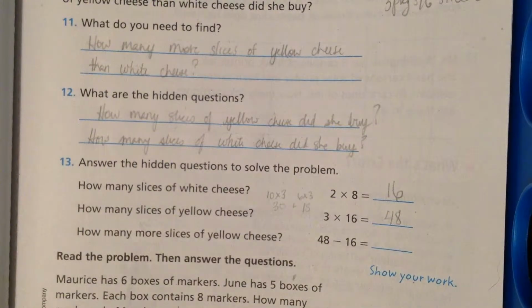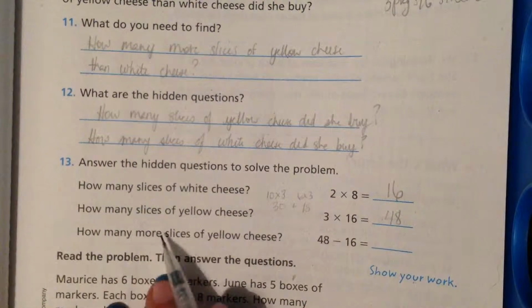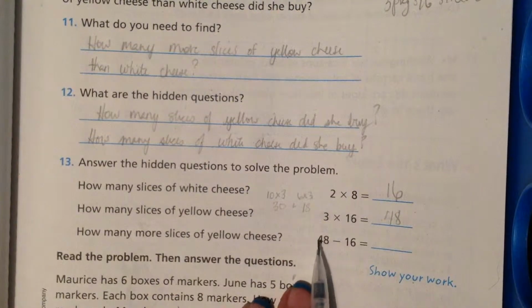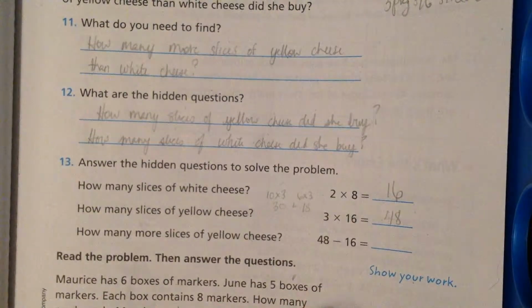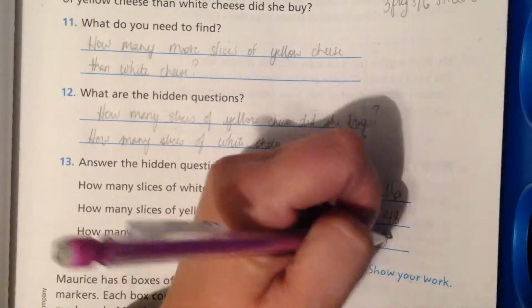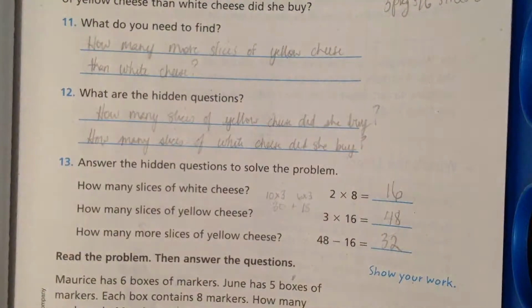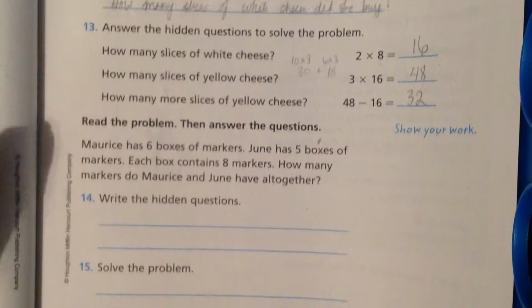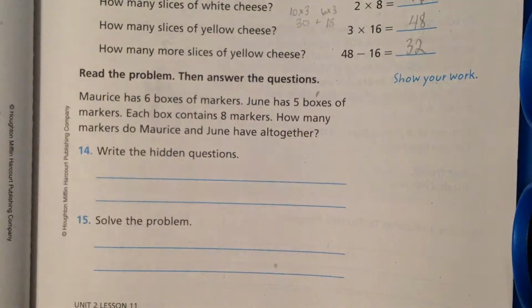So then it tells me that I want to do how many more slices of yellow cheese? I take the bigger number, subtract 16. So 48 minus 16 is going to give me 32. You're going to go ahead and finish questions 14 and 15 on your own.